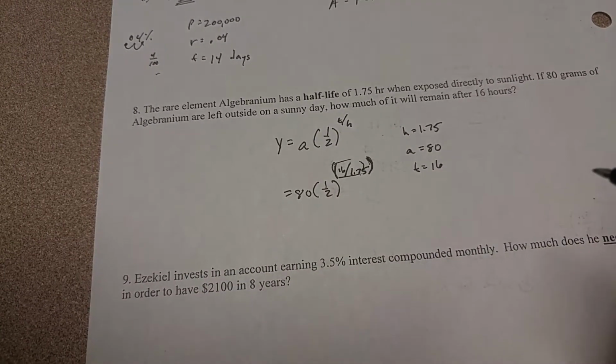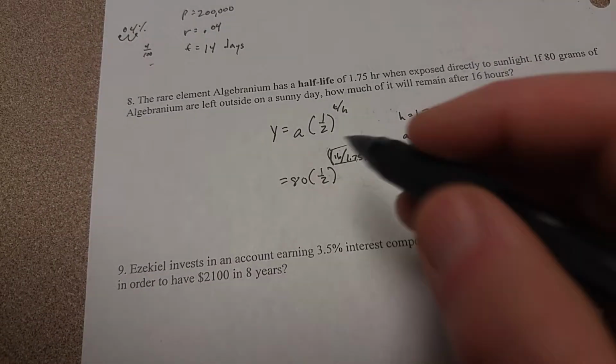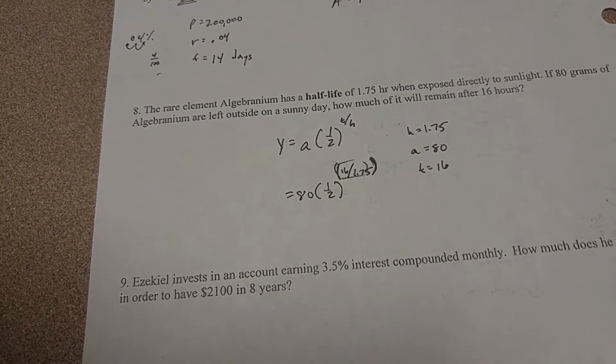The answer is it's less than 0.2. So if you don't get something smaller than 0.2, you did this part wrong. Probably.